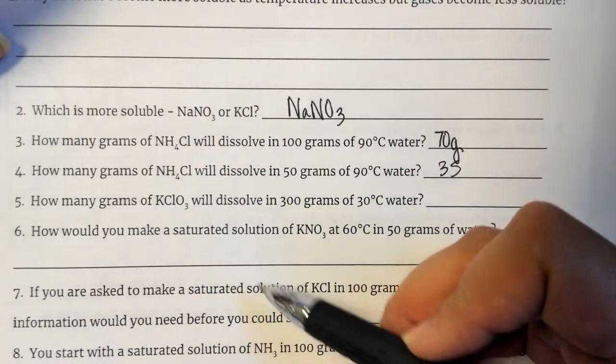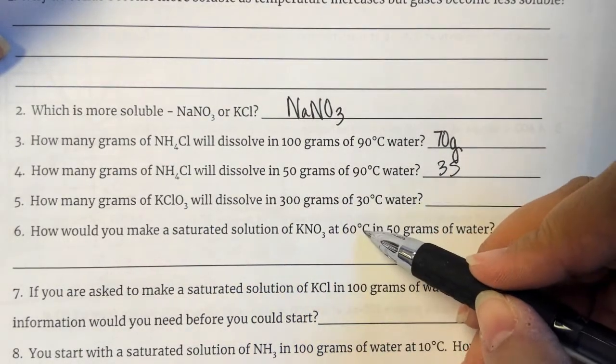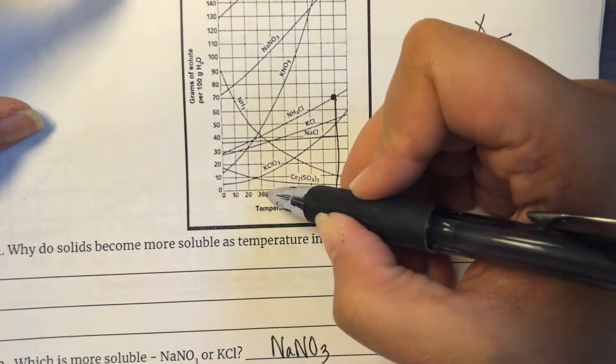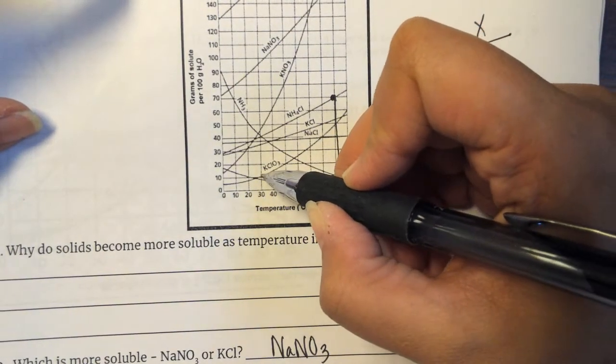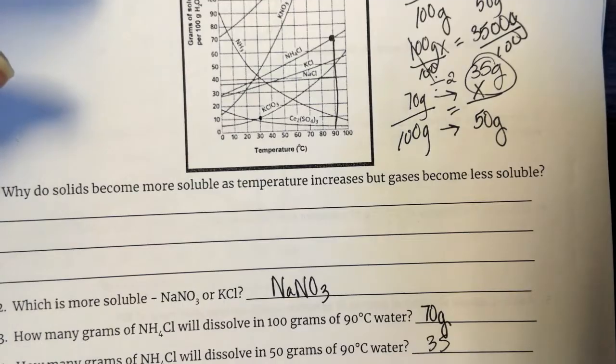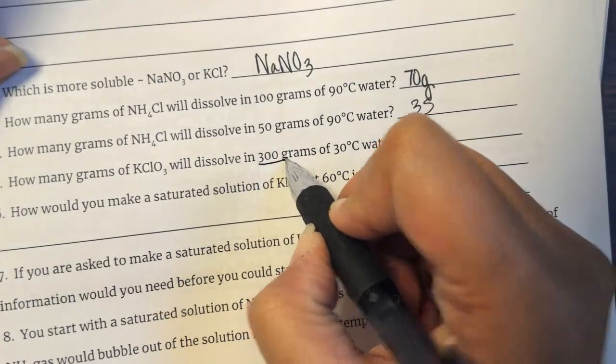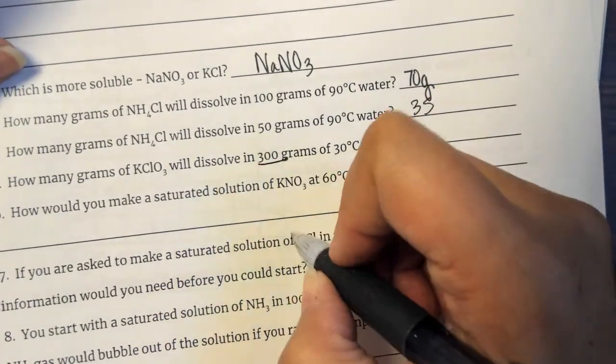So number 5 has that we have KClO3 and 300 grams of water at 30 degrees Celsius. The first thing we have to do is find out how much 30 degrees Celsius is for KClO3 and 100 grams of water. I would say that's about 11. But I am not just working with 100 grams, I'm working with 300 grams.